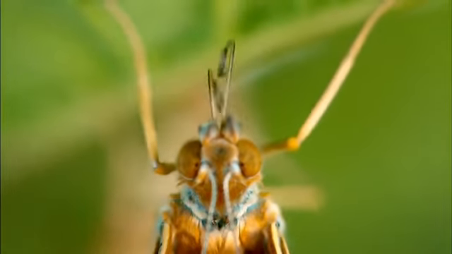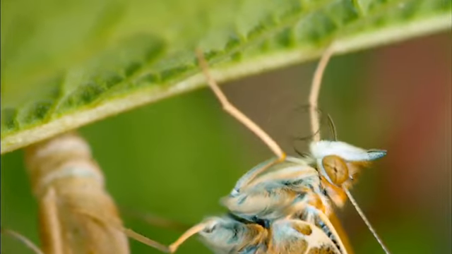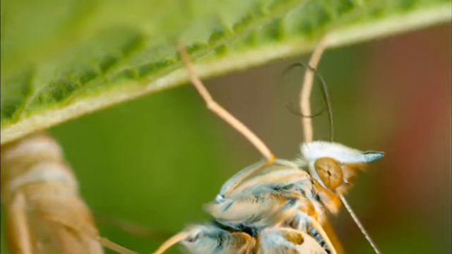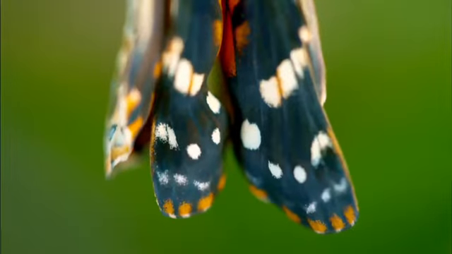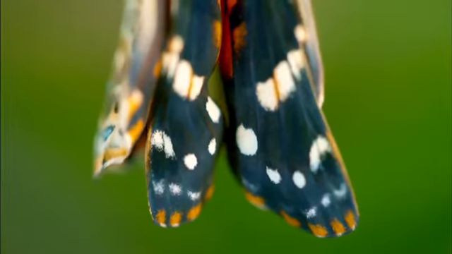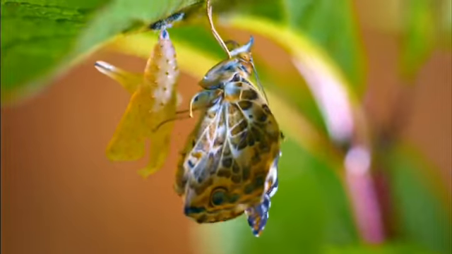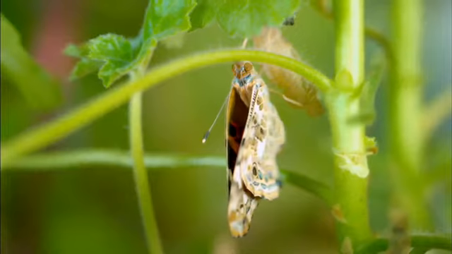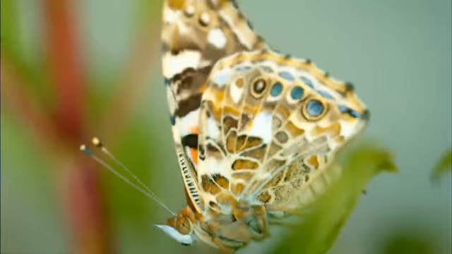Once fit to fly, this brilliant bug then takes to the air in search of flowers to feed on. And that's the cycle complete and ready to start all over again.